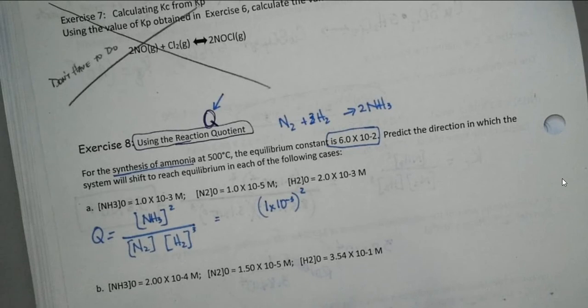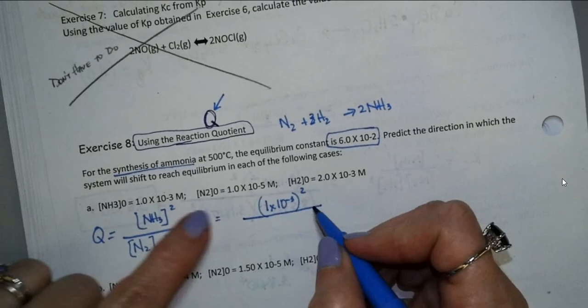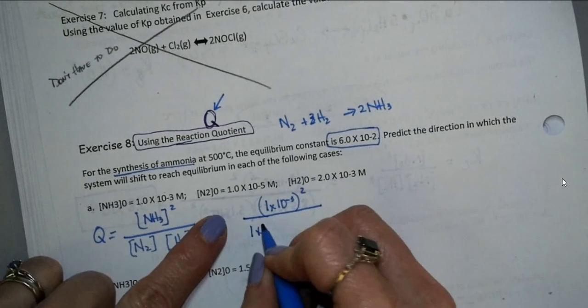Okay, so the next one is 1 times 10 to the negative 5. And H2 is 2 times 10 to the negative 3, cubed.